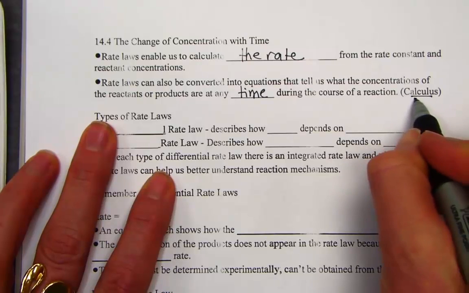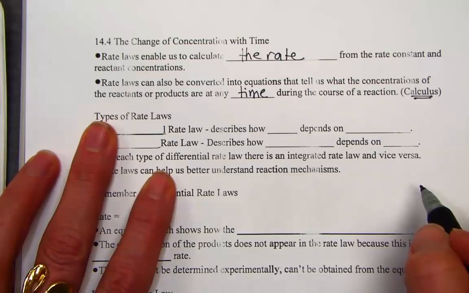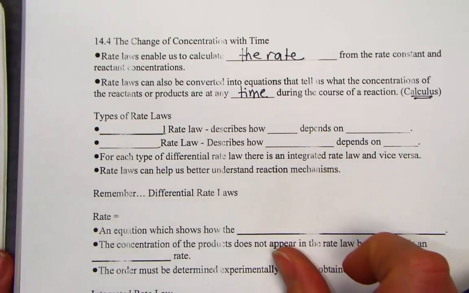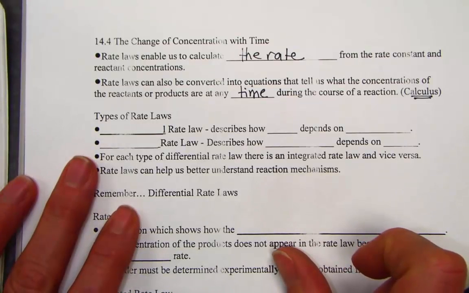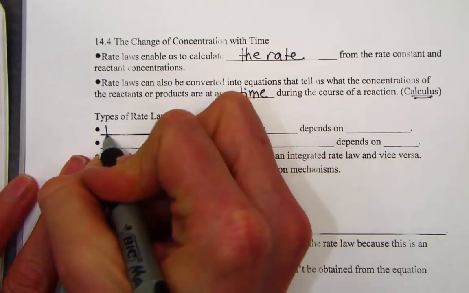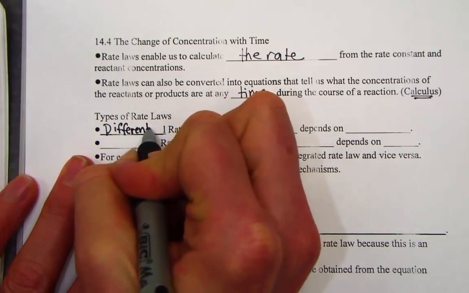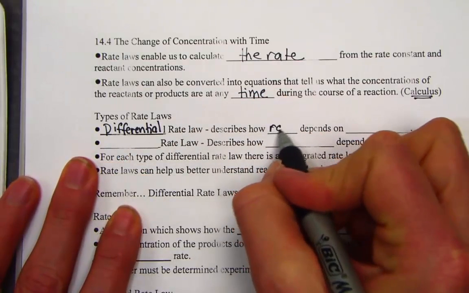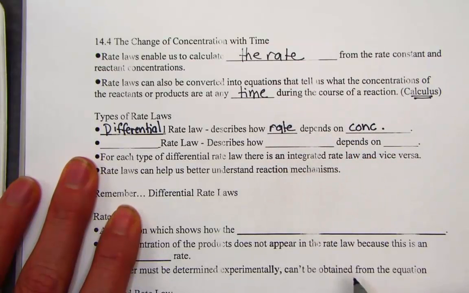To understand the calculus will be Mrs. Milder's job. We will share with you the formulas to go from a differential to an integrated rate law, taking a curve and turning it into a straight line formula. Now, a differential first order rate law describes exactly how the rate depends upon the concentration of each reactant.